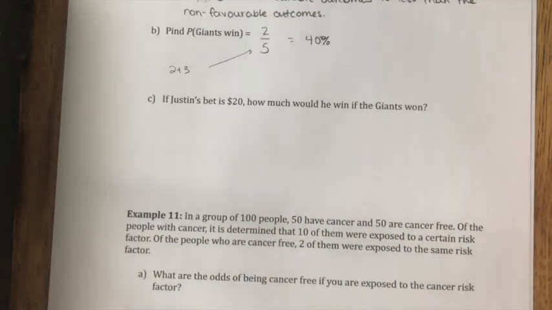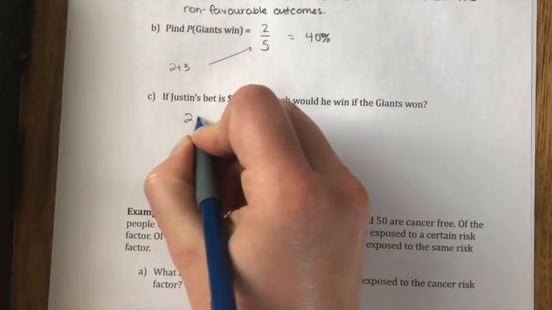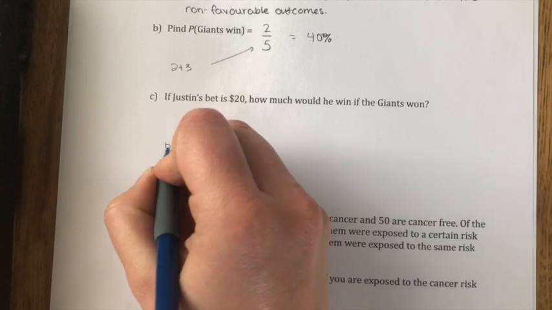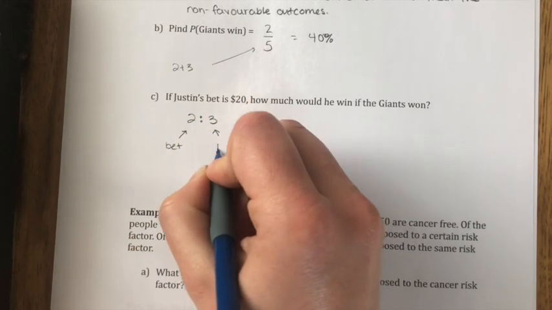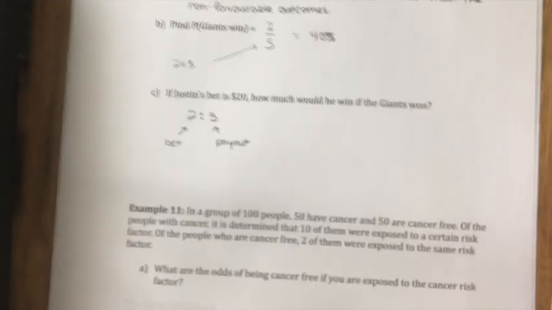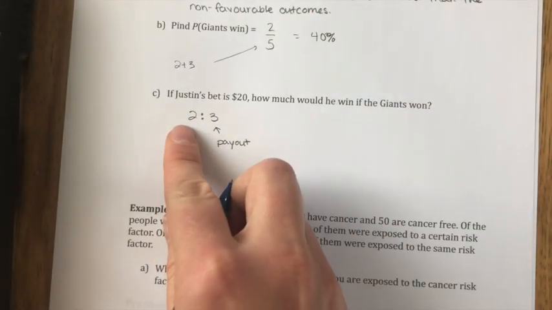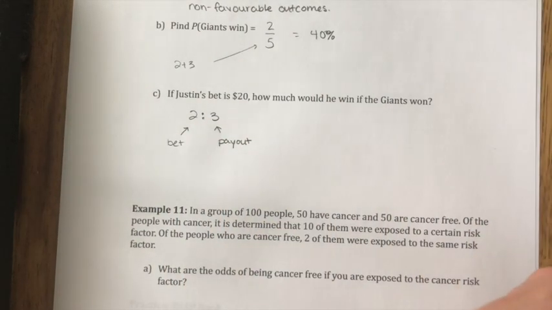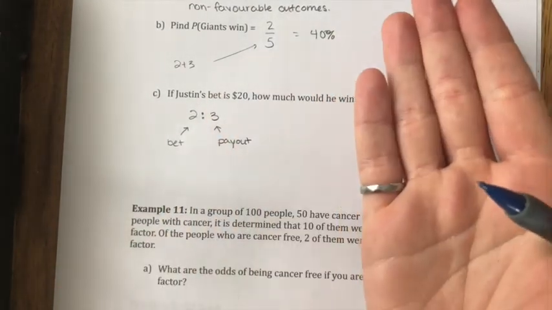So if we talk about 2 to 3 odds, basically for every $2 bet, he gets a $3 payout. So if he bet $2 and they won, he would get an extra $3, so he would get $5 returned, because he'd give his $2 and wouldn't have that anymore.